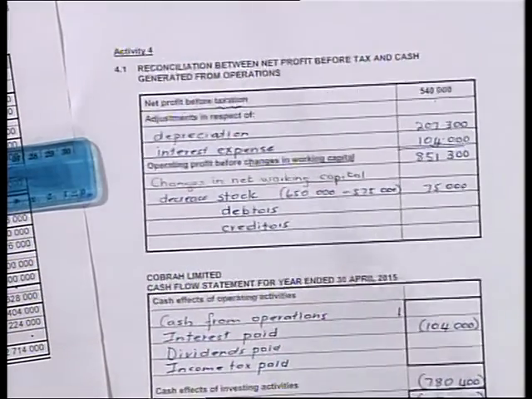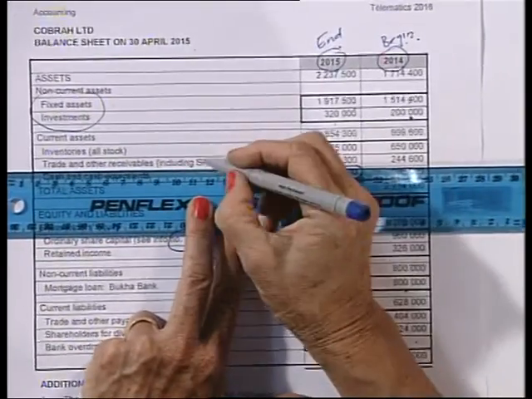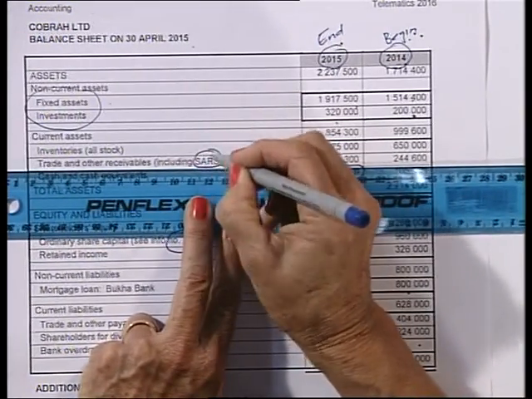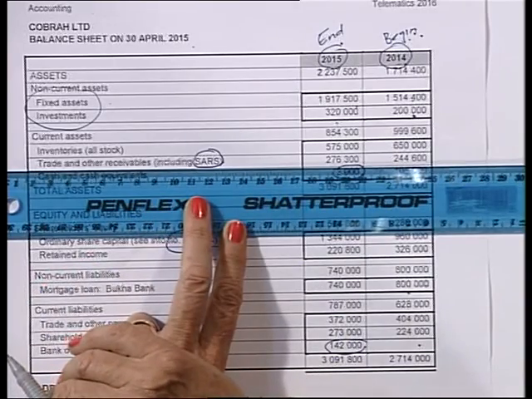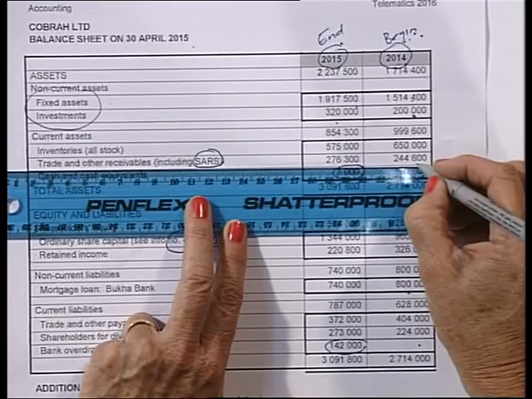The next thing we must look at is debtors, and this one is quite difficult. If you look at debtors, they tell you the following important thing: it includes my income tax. So this amount includes income tax.